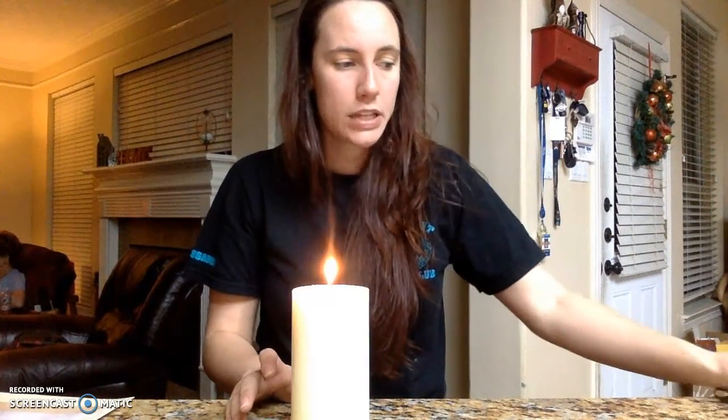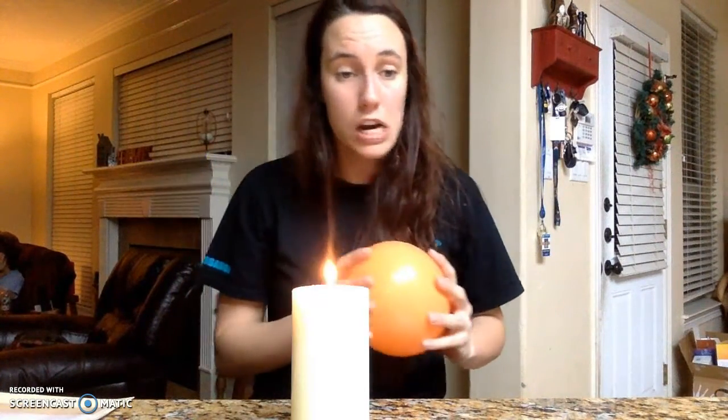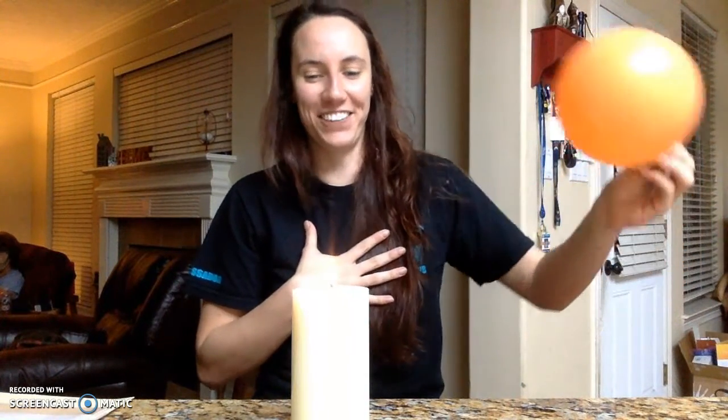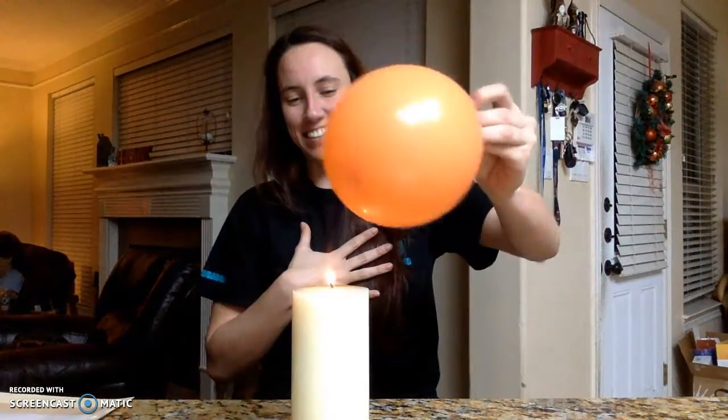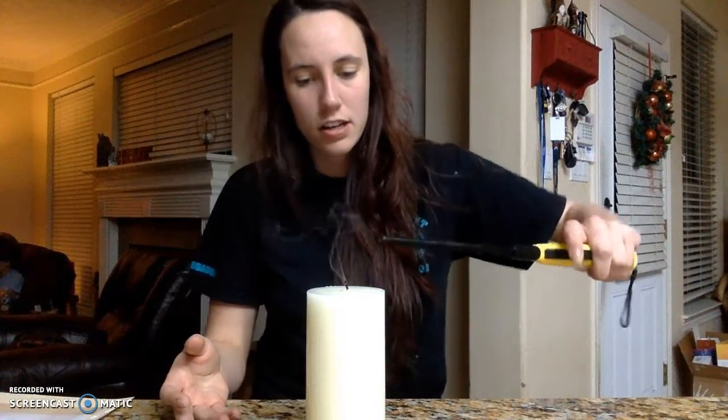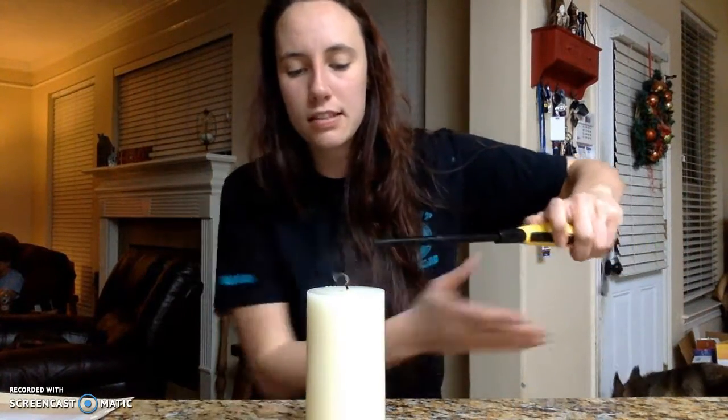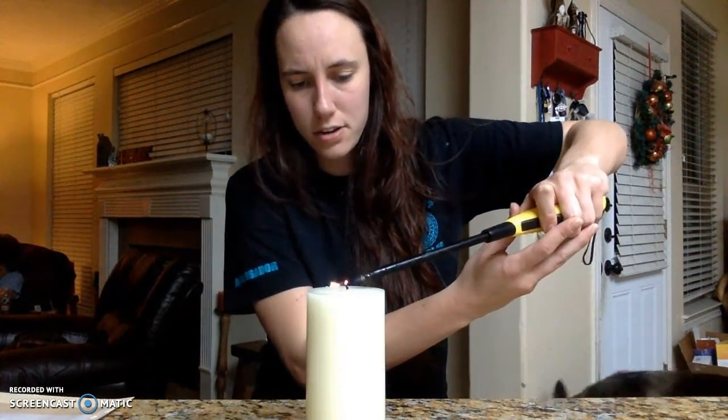So one of the first things that we're going to need to do is turn on our flame. And so first we're going to see if we can pop just the balloon filled with air. I'm a little scared of balloons, so this is going to be scary to me. I don't like this. Okay, so as you can see, the reason why it popped is because the balloon couldn't resist the pressure that was inside it because of the heat.